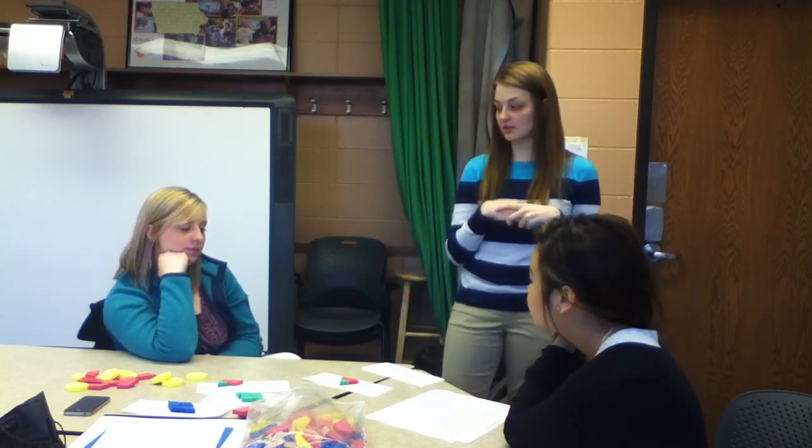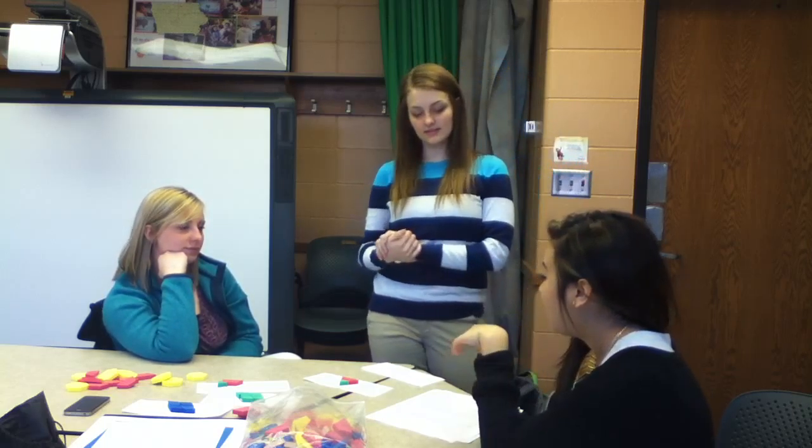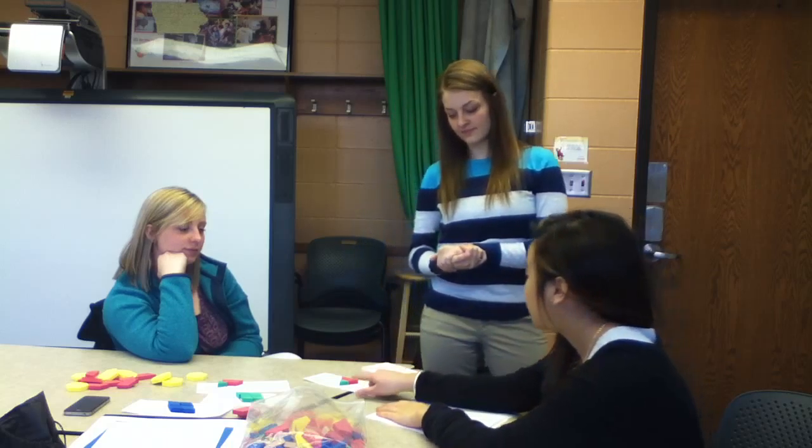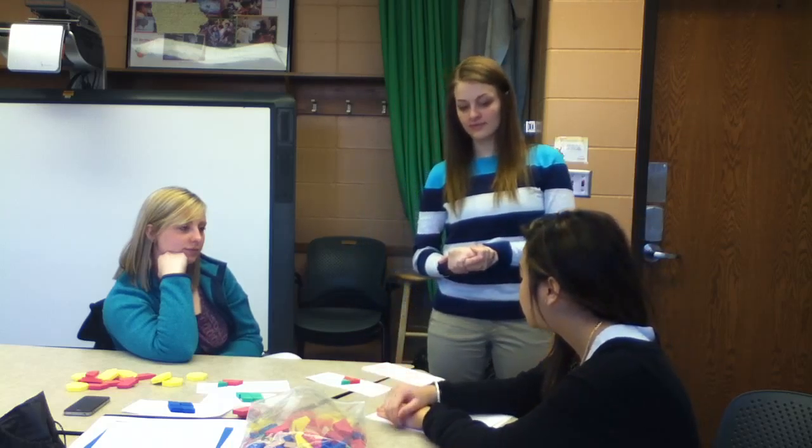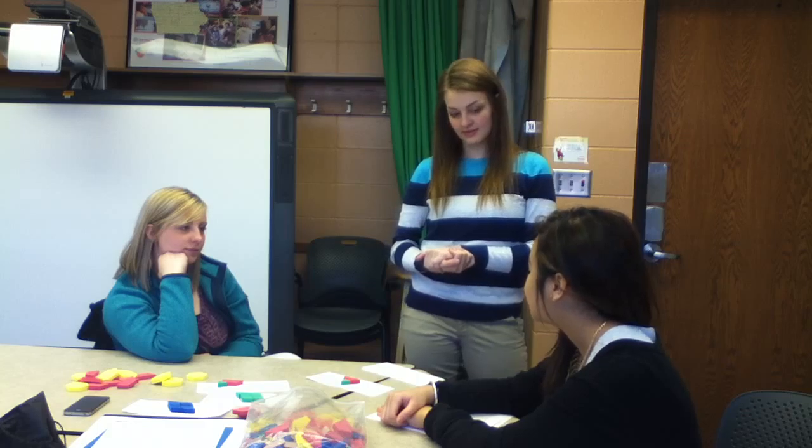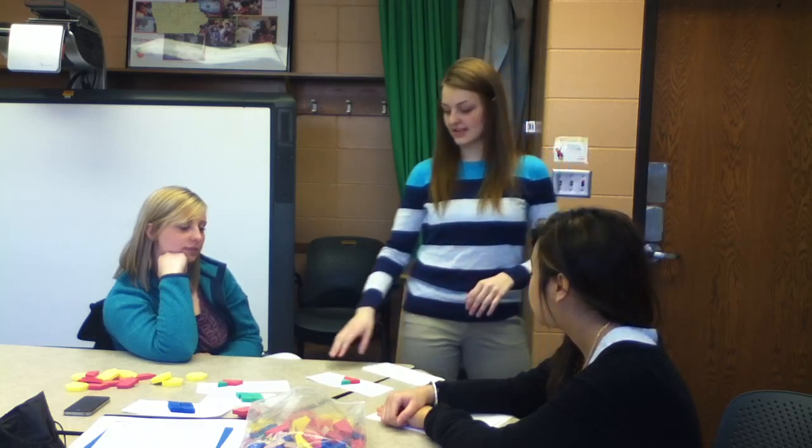How could we maybe fix this so that it could be correct? What could we do? Try to do all triangles and smaller triangles, or just use the same shape. Perfect, exactly, very good.